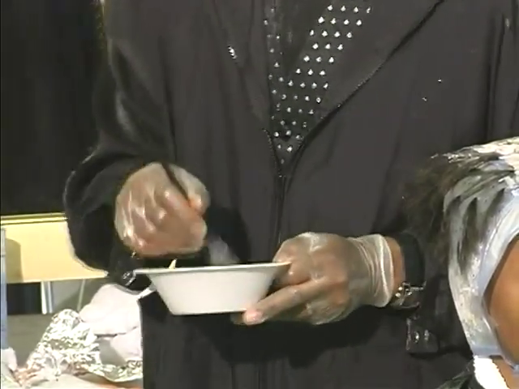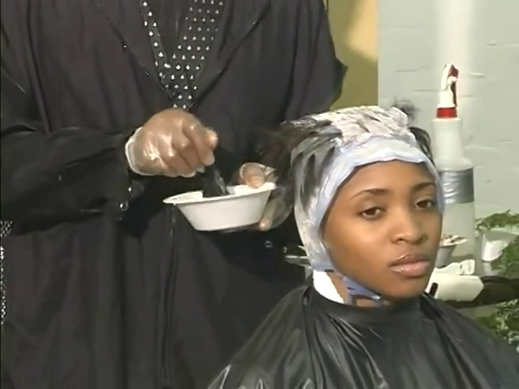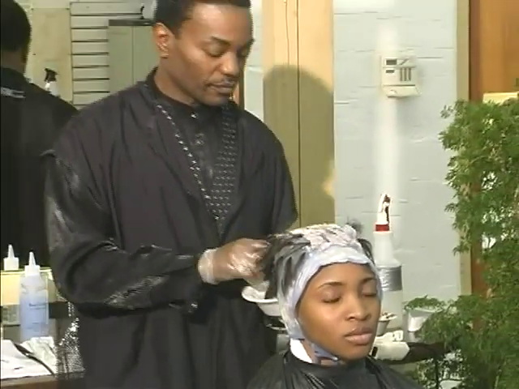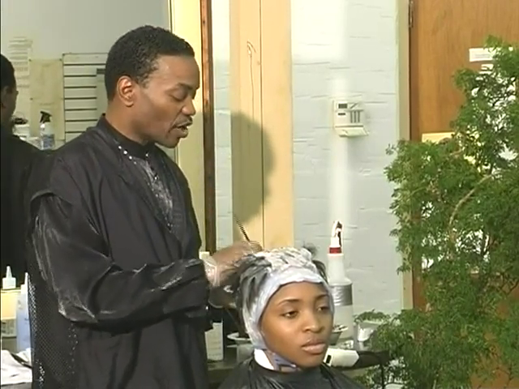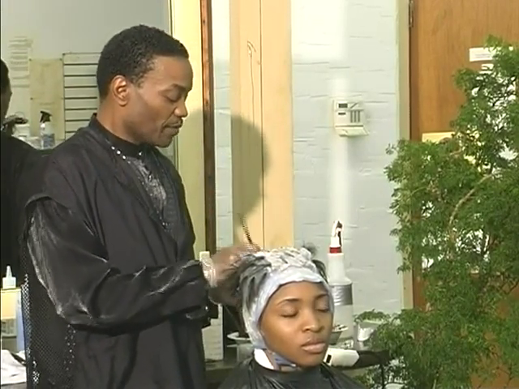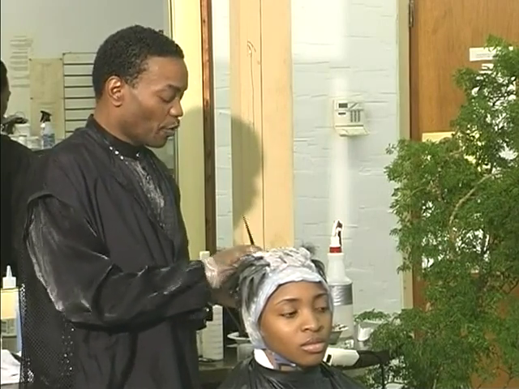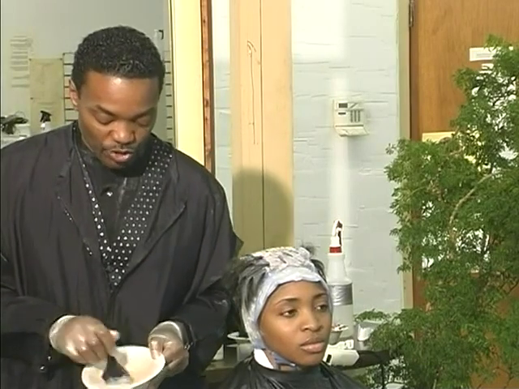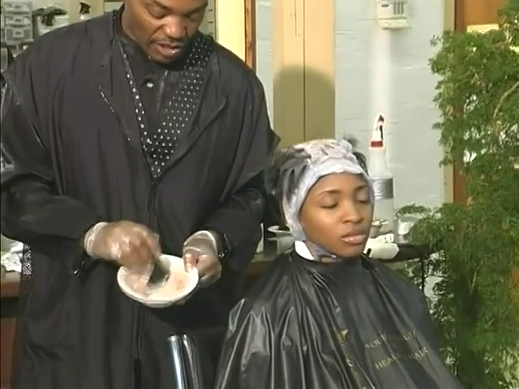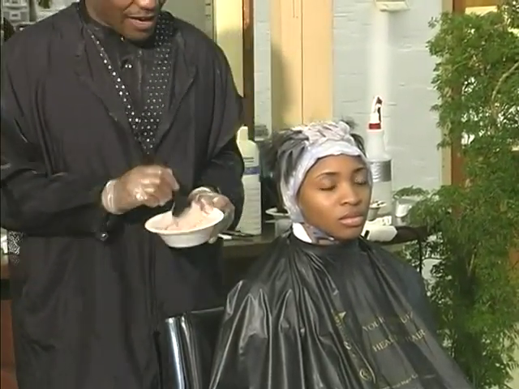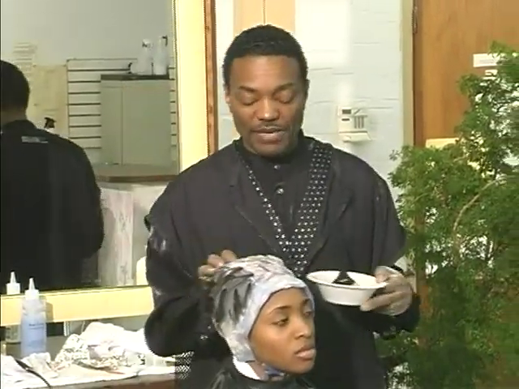Now this is called creative coloring. That's why you have to know your color theory, because that's creative coloring. Now our other model back there is about ready for us to take her color off, rinse her, and then give her a light shampoo. And then we'll bring her back. Now you can see as I add a little red to the color, you see the base automatically changing. And remember, on our first model, you have to wipe your color off in order to see the true color. So always keep that in mind.